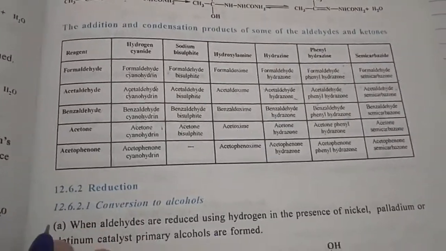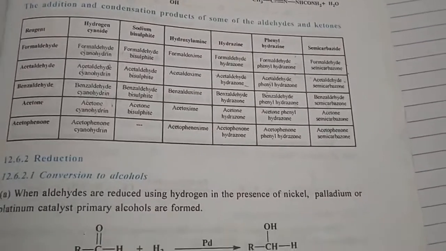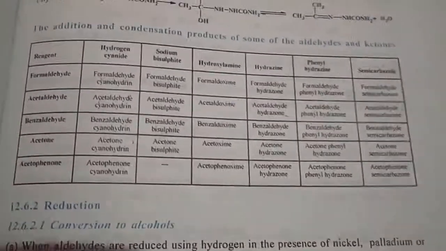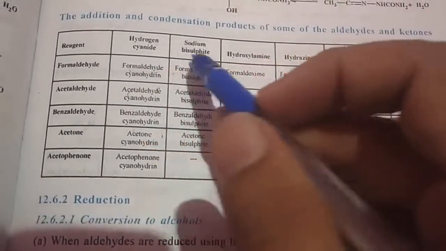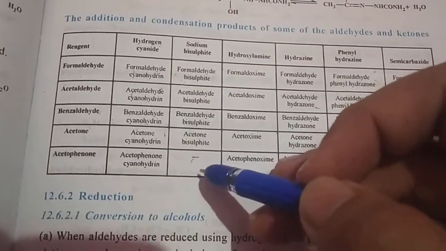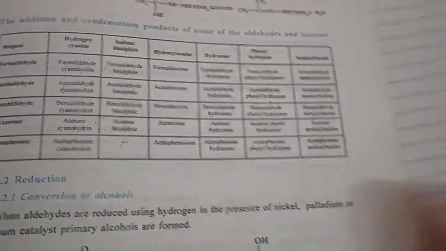Coming to acetophenone. Acetophenone, what is the formula? C6H5COCH3. Yes. So remember acetophenone cyanohydrin. But remember, in the case of sodium bisulfite, we are not getting any product. What is the reason? Yes, because of its bulkiness, the reaction is not favored. That is the reason we are not getting any product.